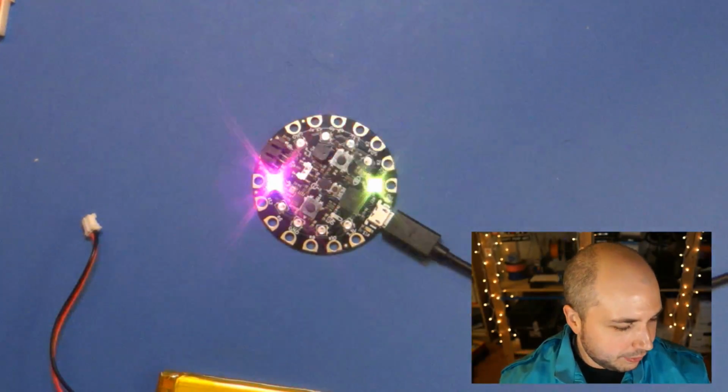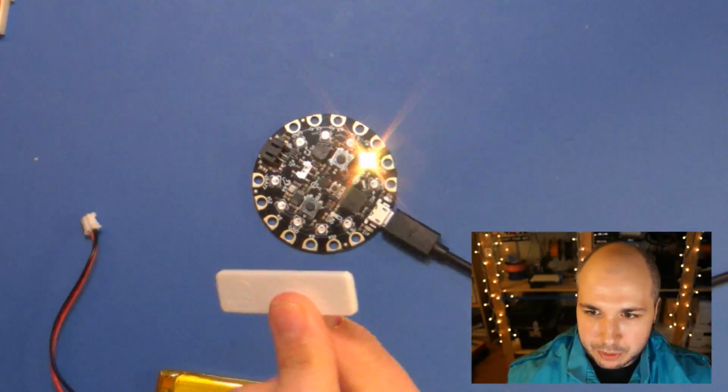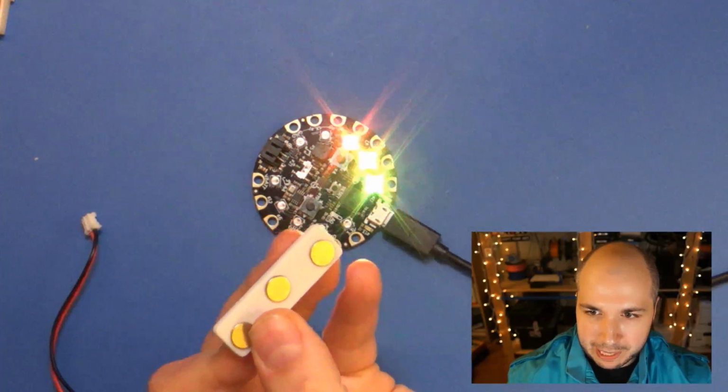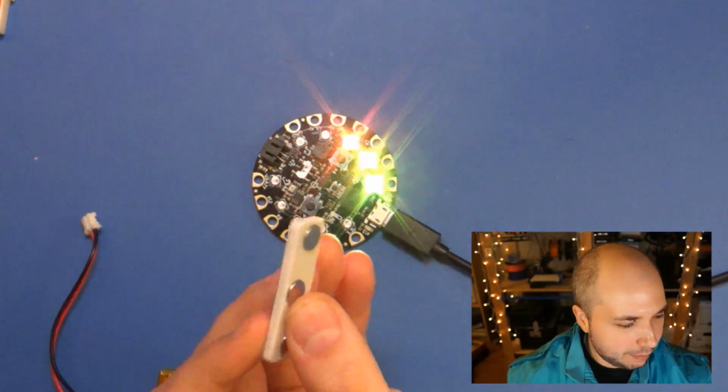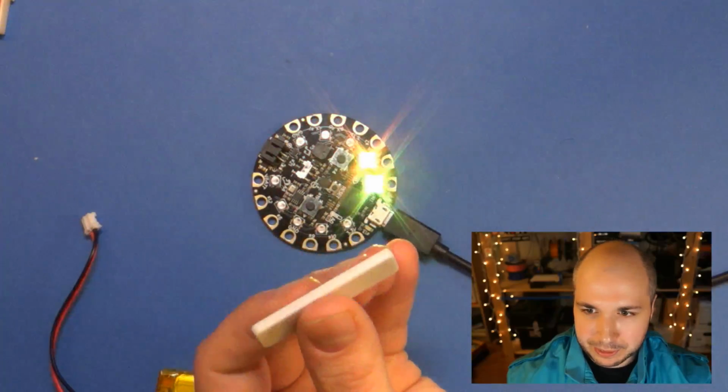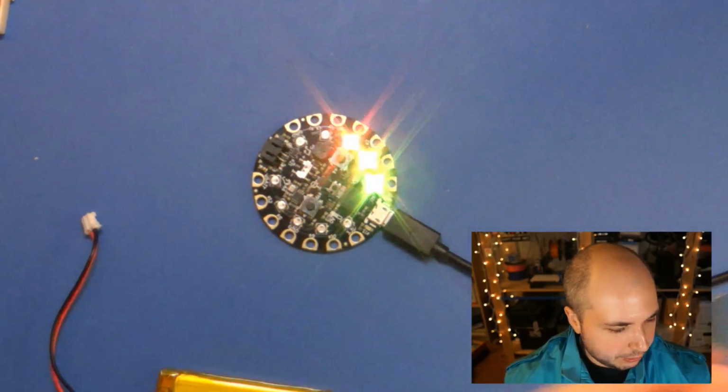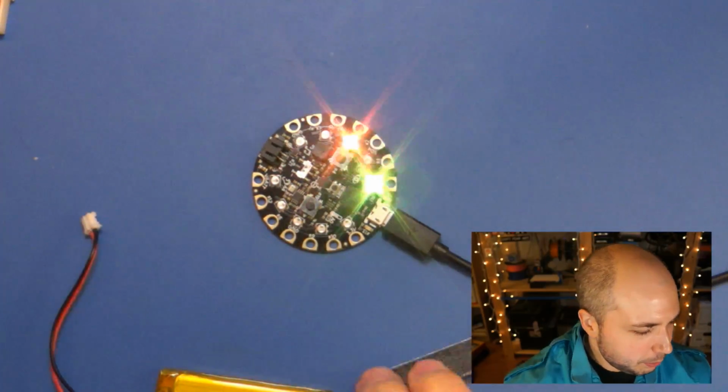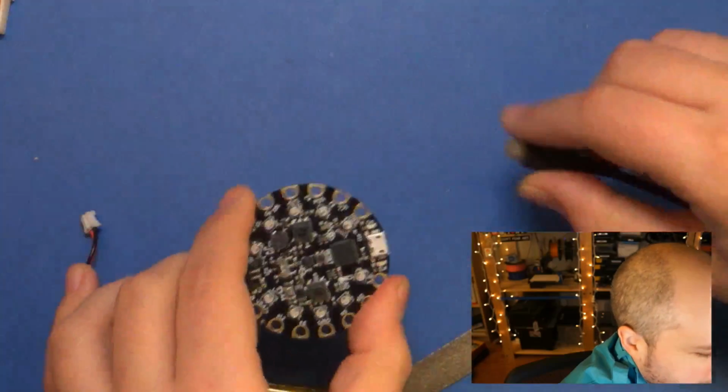Okay, so this is what I was thinking. I've got the magnet. This half here is kind of nice and it's plastic. I think this is the half that's made to go kind of inside your clothing. And then this half right here is just metal. Now I do want to be careful, so I'm going to unplug Circuit Playground.